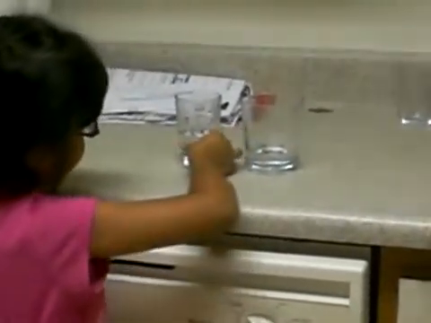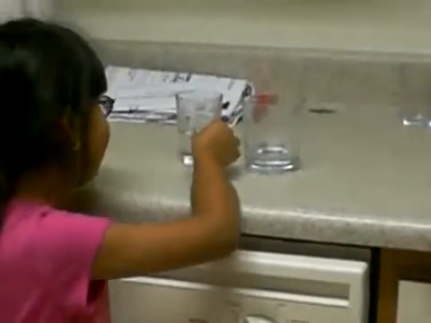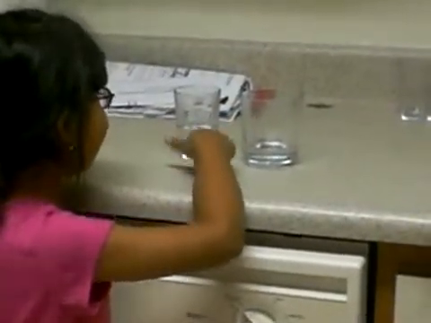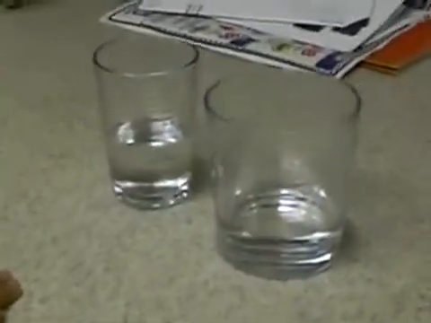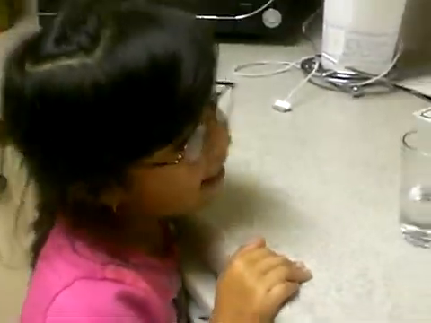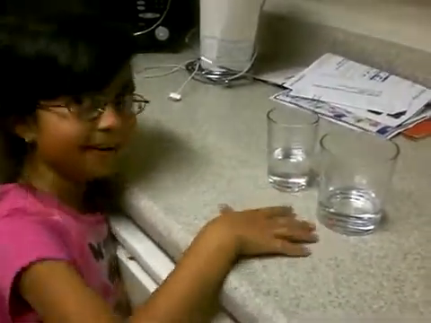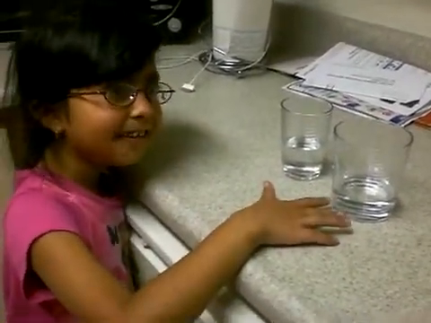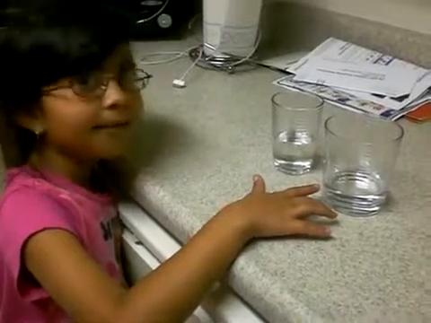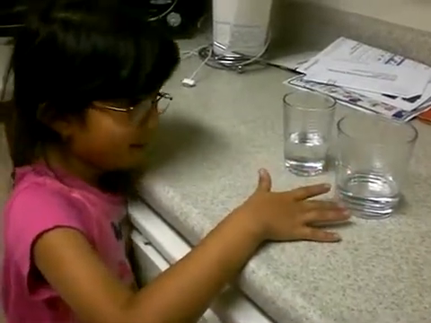This cup is skinny and this one's fatter. So that means the water goes down because the other cup is fatter? So they have the same amount, correct?